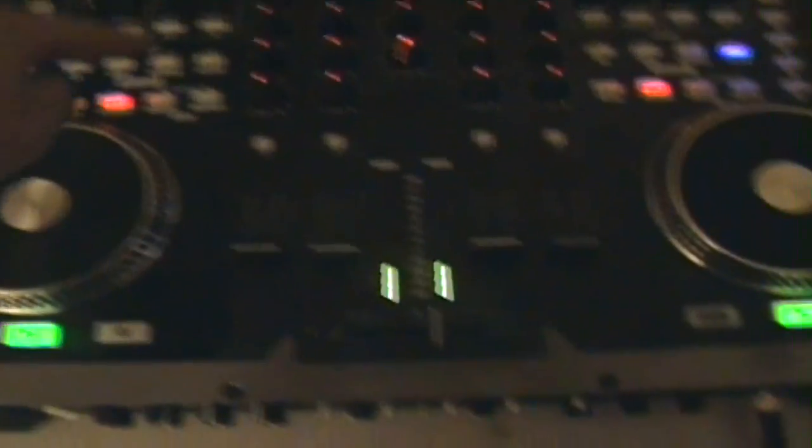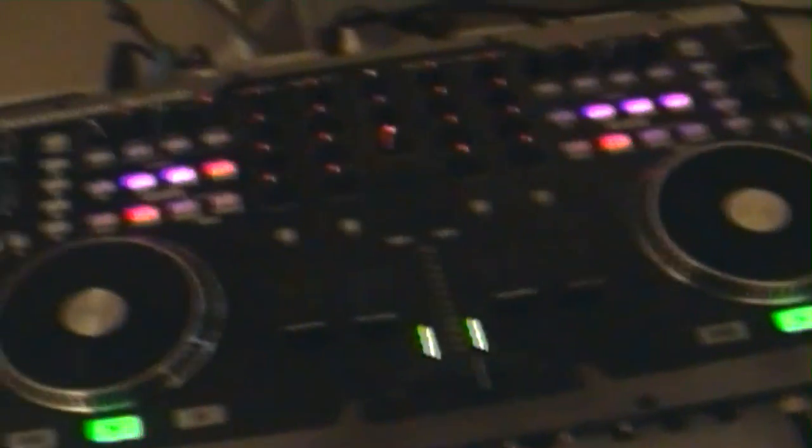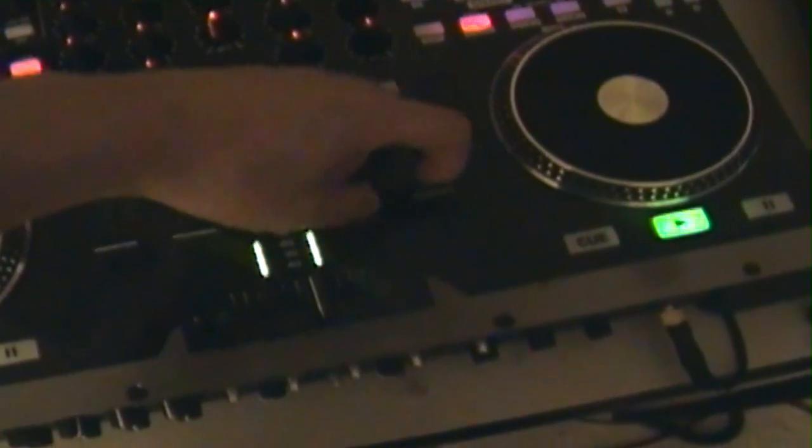It's funny how I synced them all up too. But yeah, that's what I got. I mean, all 4 deck controls work.